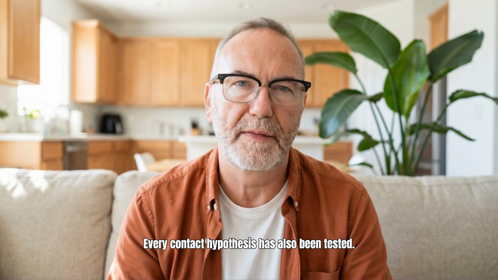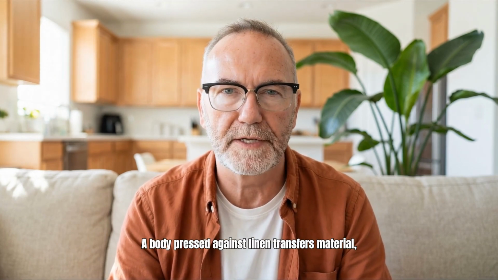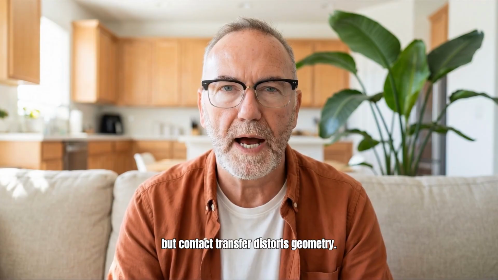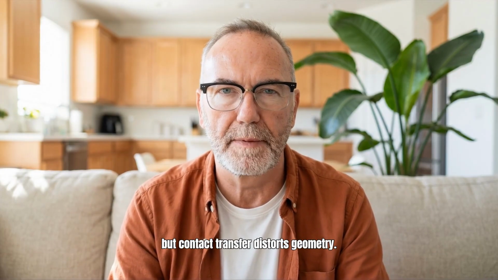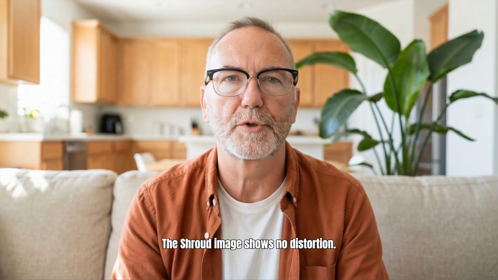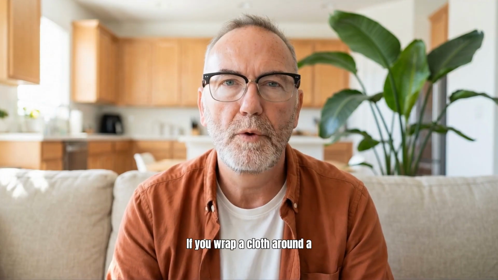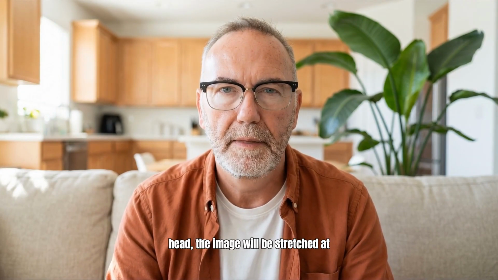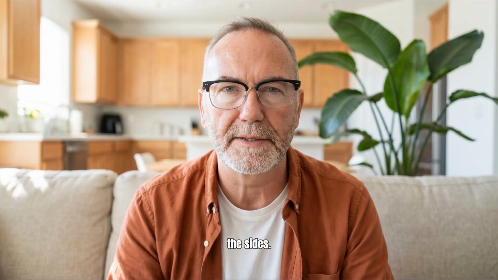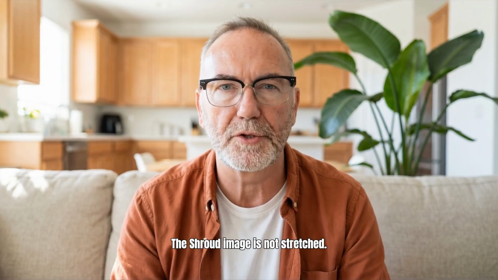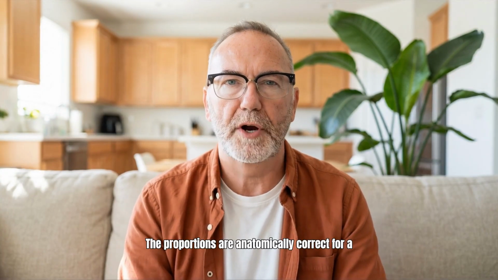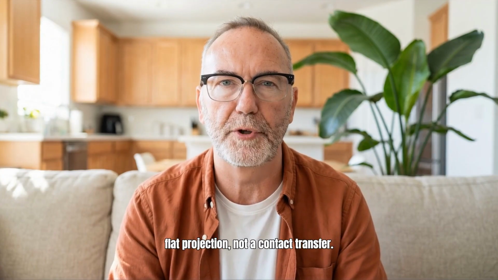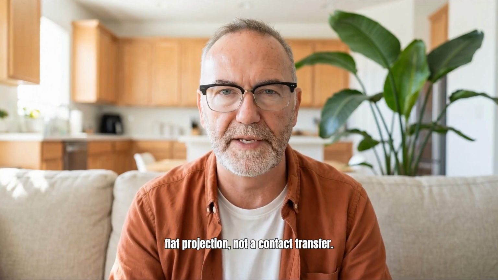Every contact hypothesis has also been tested. A body pressed against linen transfers material, but contact transfer distorts geometry. The shroud image shows no distortion. If you wrap a cloth around a head, the image will be stretched at the sides. The shroud image is not stretched. The proportions are anatomically correct for a flat projection, not a contact transfer.